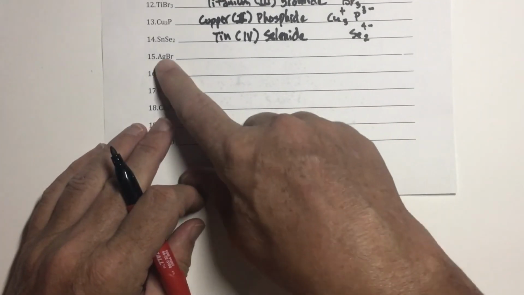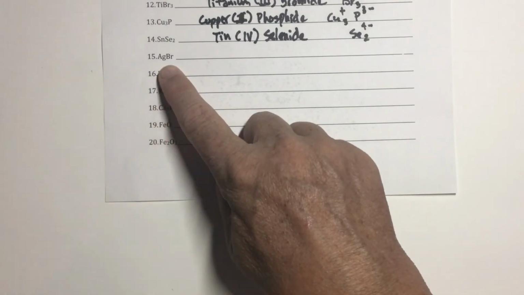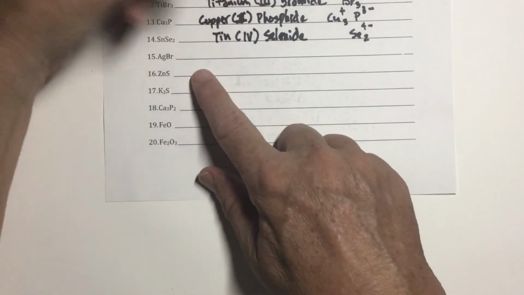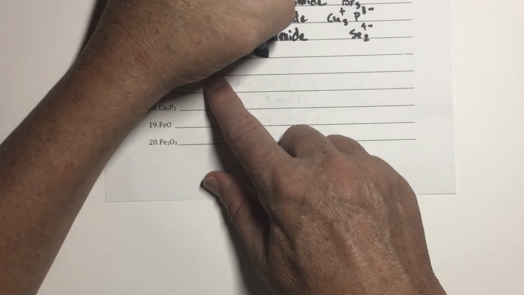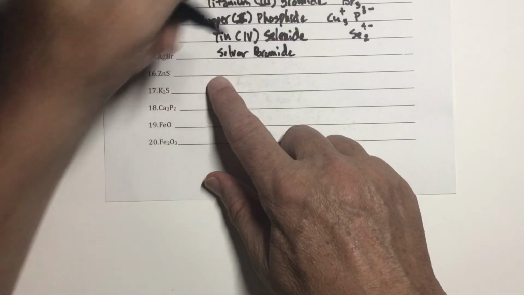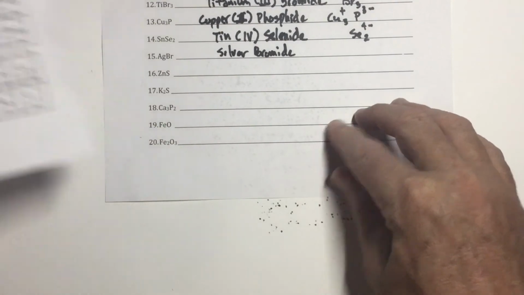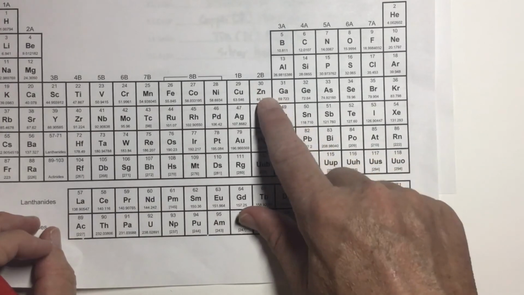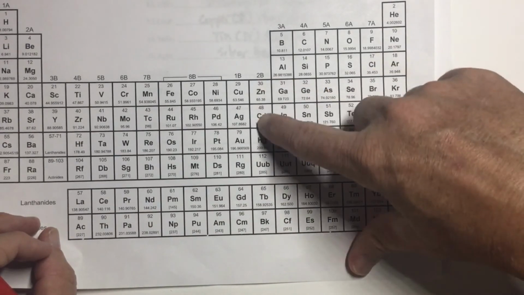All right. Silver bromide. Now, silver is a transition metal, but it almost always forms a +1 cation, so we will treat it as such. So this is just going to be silver bromide, +1, -1. Zinc sulfide. Zinc, where's our good friend zinc? Zinc is right there. Now it is among the transition metals here, but all these in the 2B column just form a +2 cation.